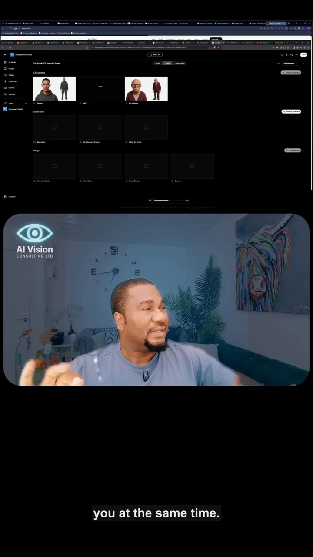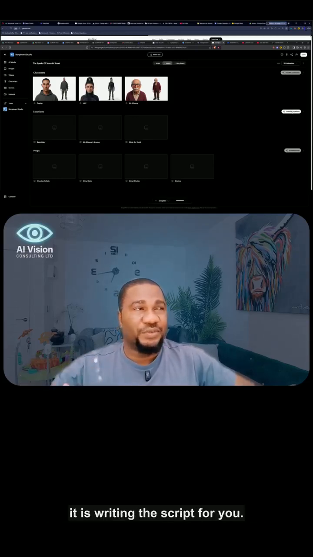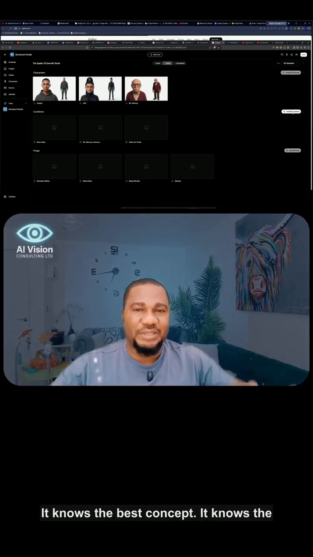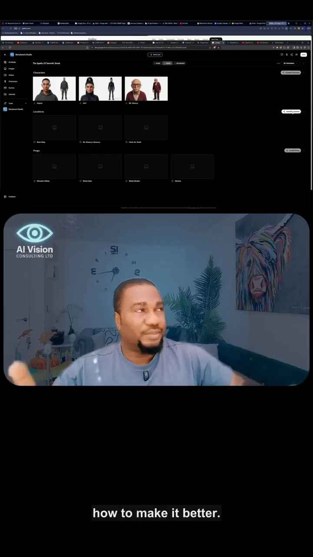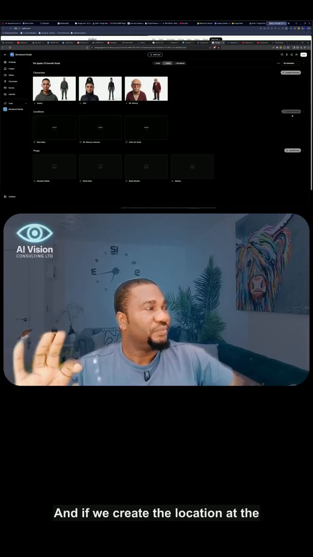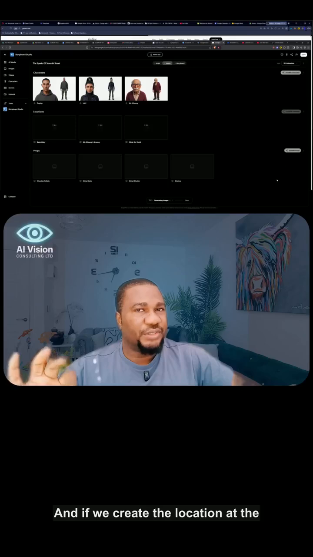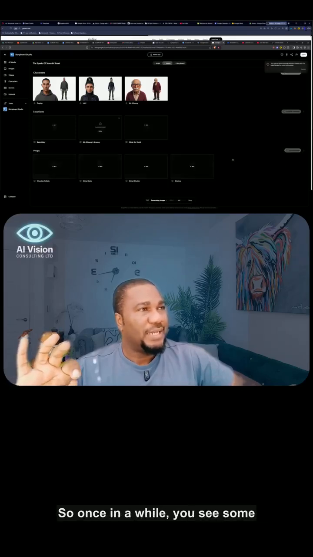at the same time. And the good thing about this is that it is writing the script for you. It knows the best concept. It knows the best kind of location for that script and how to be able to make it better. So now let's go for the auto location. And if we create the location at the same time, we can also create the props as well.